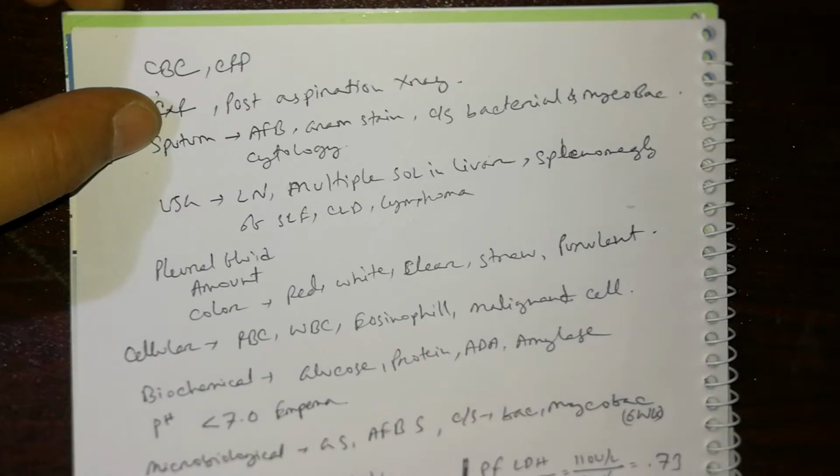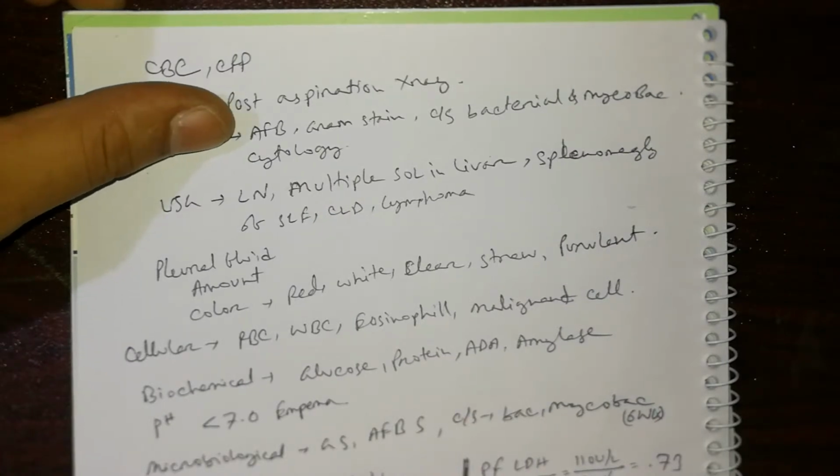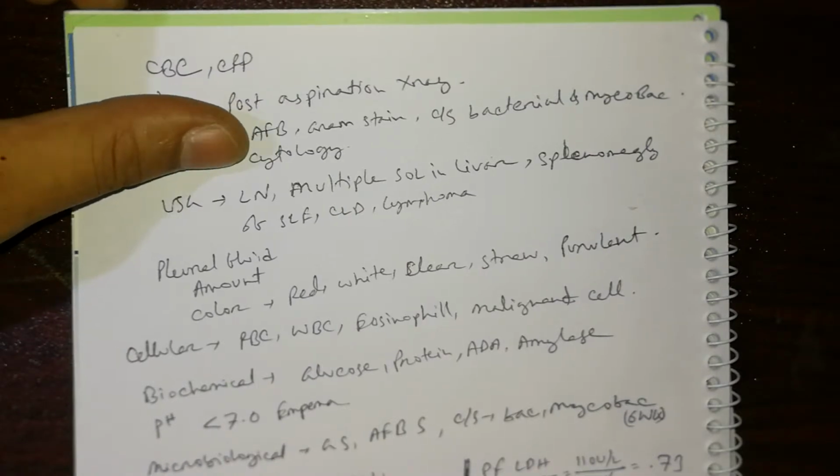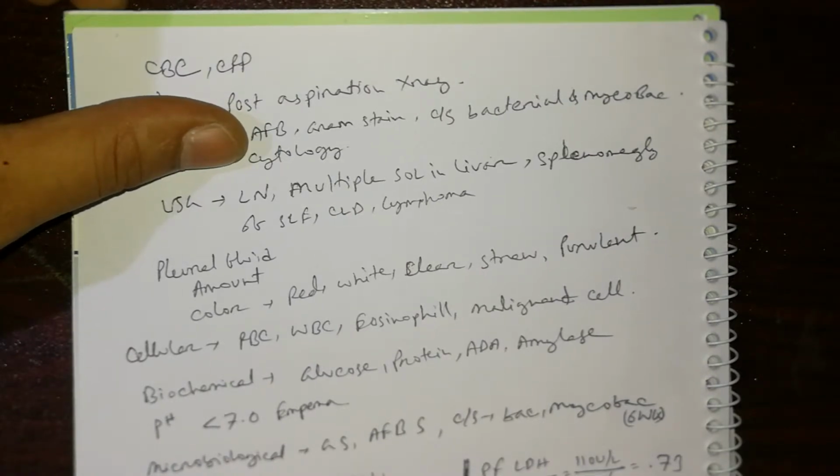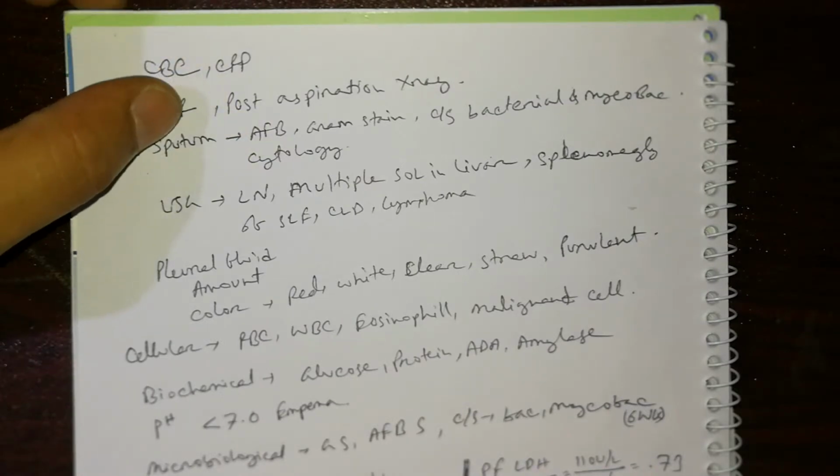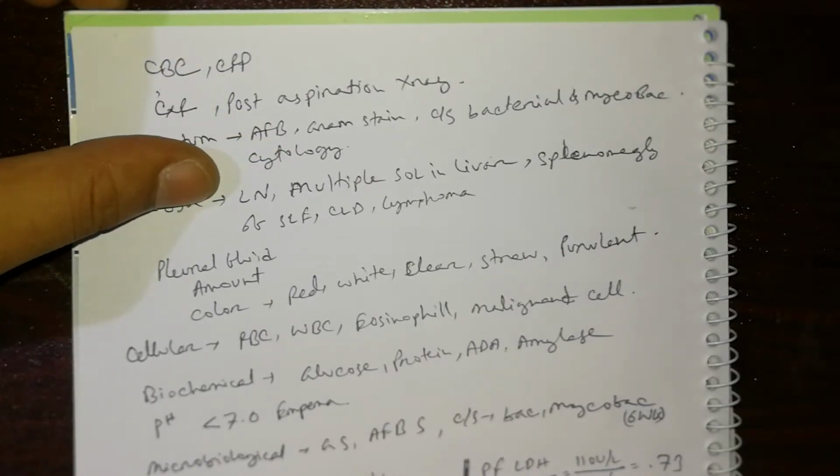And then if the patient produces sputum, you send sputum for AFB staining, gram staining, culture sensitivity, both bacterial and mycobacterial. Mycobacterial culture is done in Lowenstein-Jensen media and takes 6 weeks to find the mycobacterium. And cytology, cytology means for malignant cells. Okay. Then ultrasonography, I have included this. Many textbooks do not show ultrasonography as an investigation in case of pleural effusion, but I have shown it here. Listen, what is the cause?